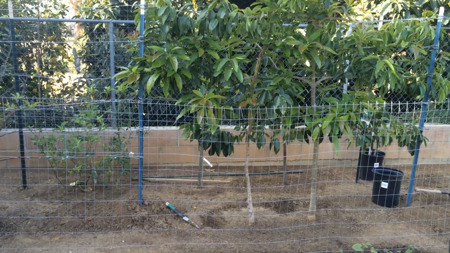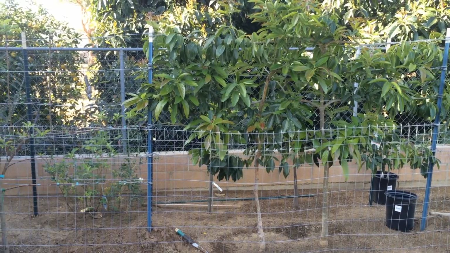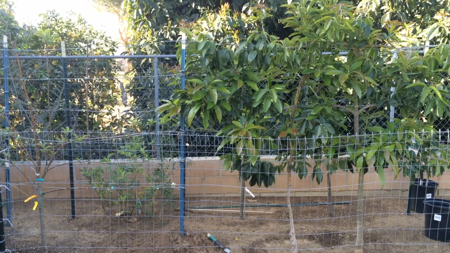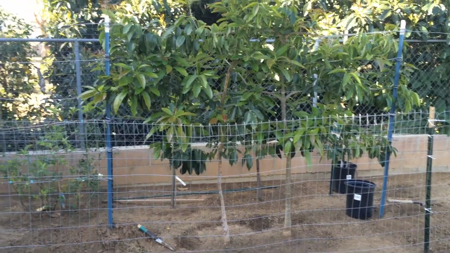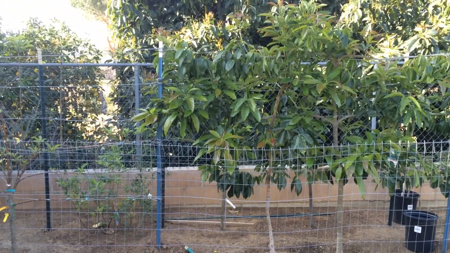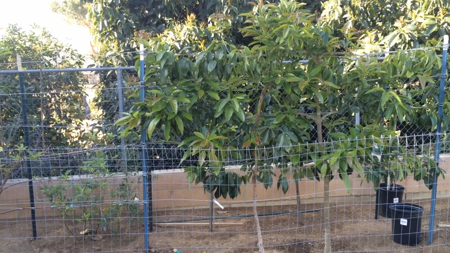This is the High Density Espalier Gardener, and I would like to make a video to show the difference between what I am doing and what I've seen all of the other people who are espaliering trees doing.